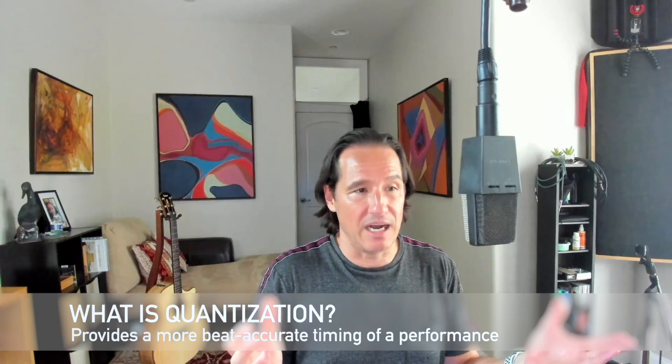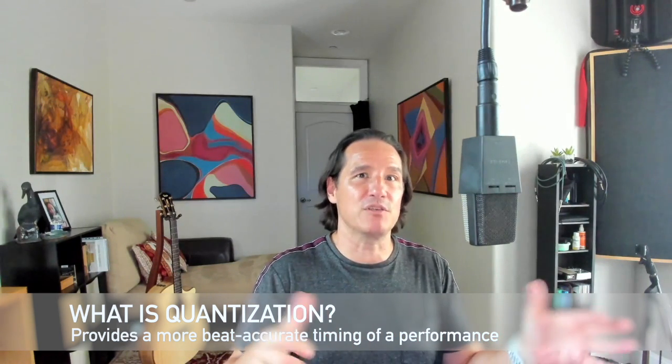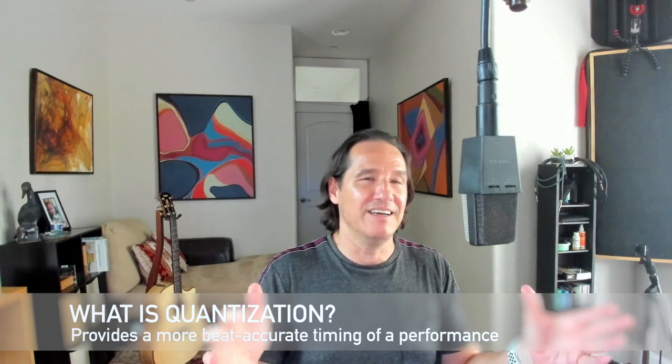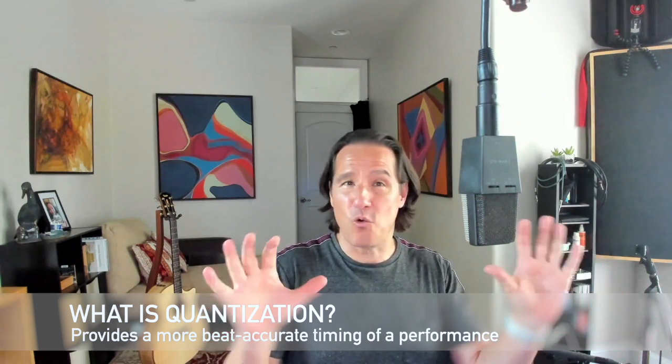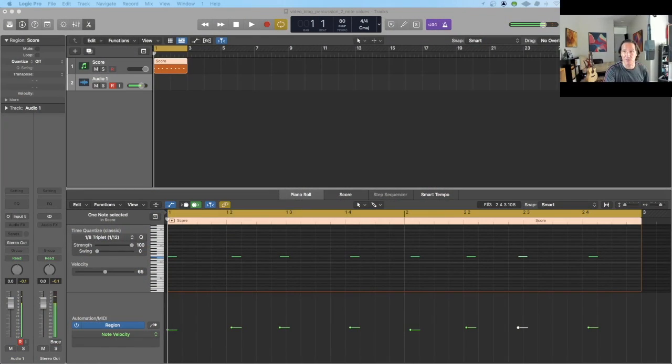So what does it mean to quantize? Just really quick, you'll see perfectly in a second, so I don't want to blab too much, but it's almost like a way of taking your performance, and if it wasn't quite perfect, if you were a little off in certain areas in terms of hitting the beat in time, quantizing will help bring those notes back onto the beat. So very quick description. I didn't really do it justice. Let's look at an example to see exactly what it means. I think it'll make more sense.